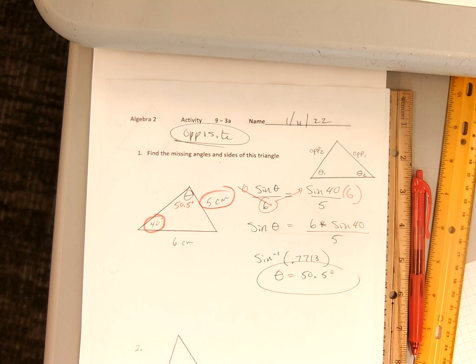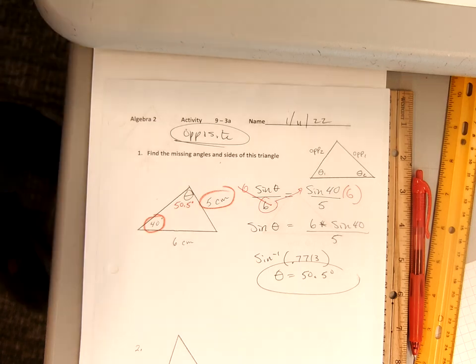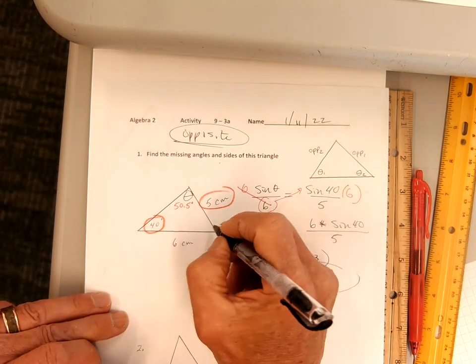So, it says find all missing angles and sides. Well, in any triangle there's 1, 2, 3 angles, right? How many degrees do all 3 angles add up to? 180. So I'm going to add these two and subtract from 180 to get that angle. Oh, I was right? Yes, you were right. So let's add these two and subtract from 180 to find this angle, okay? Let's give it a name. I'll call it A for angle A.